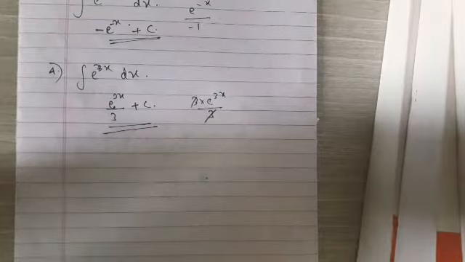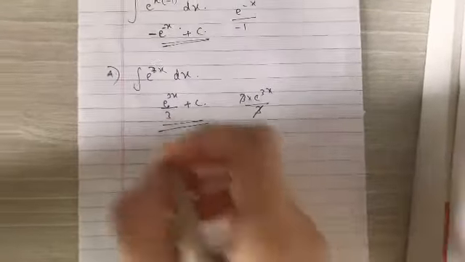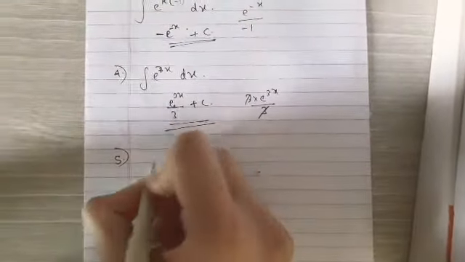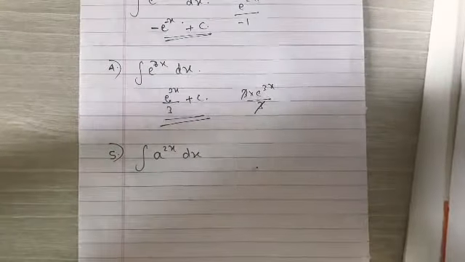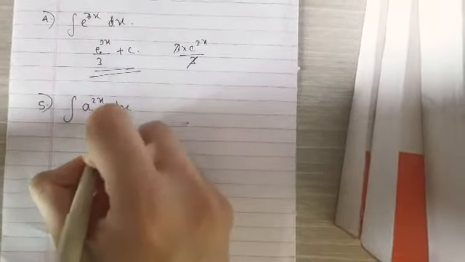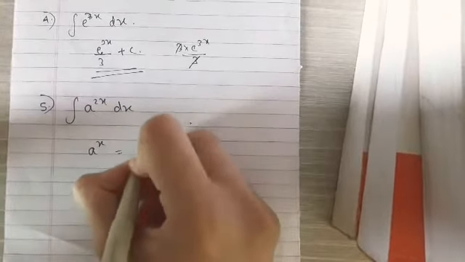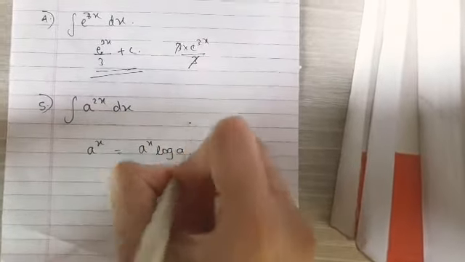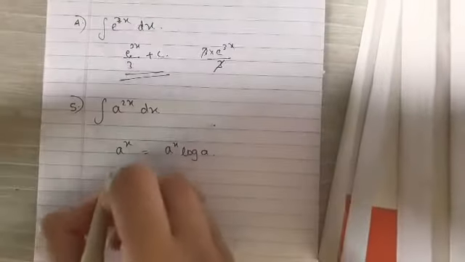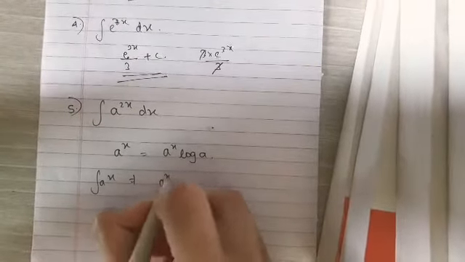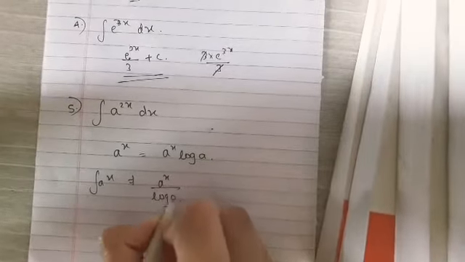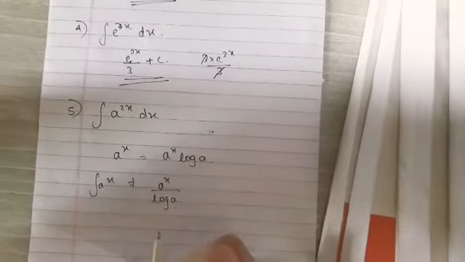So moving on to the fifth question. The fifth question is the integral of a raised to 2x dx. Differentiation of a raised to x is a raised to x log a. Integration of a raised to x is a raised to x upon log a, so that the log and log will get cancelled.